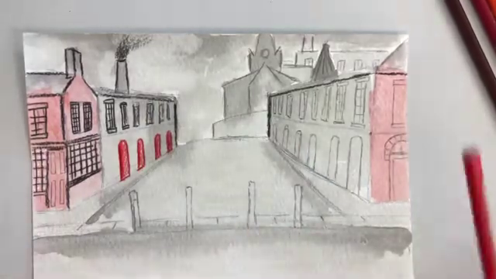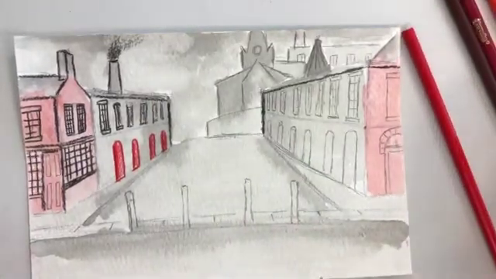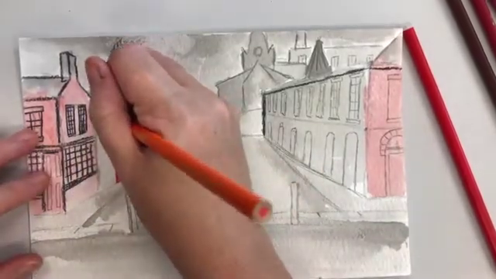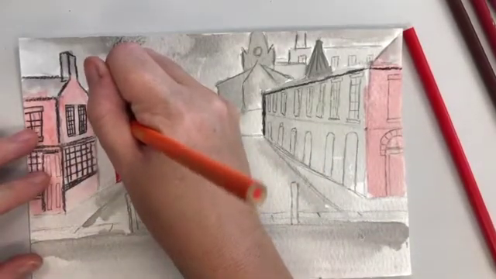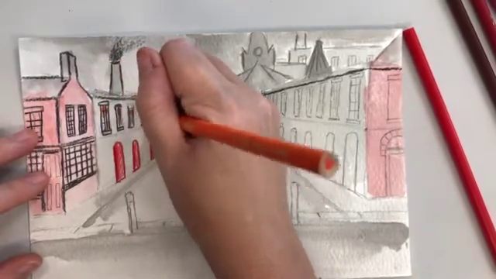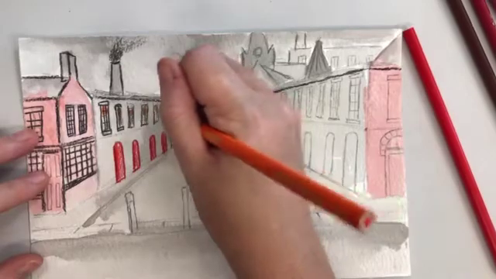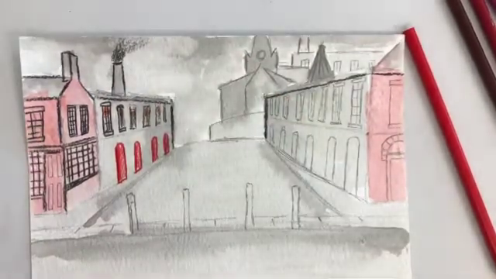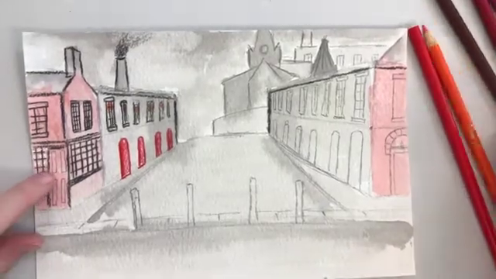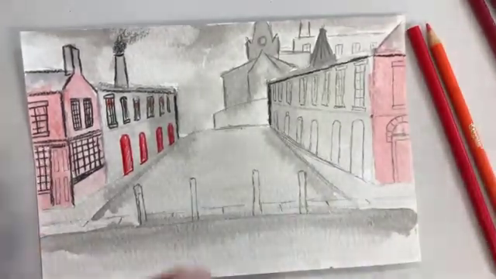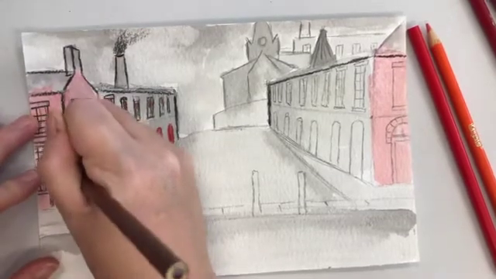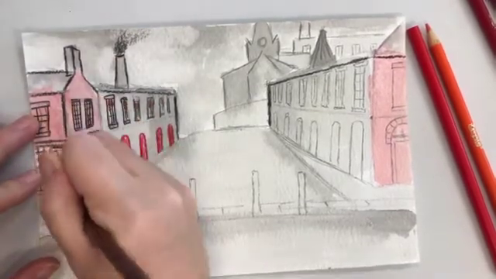Okay, now some of the windows have some orange curtains in them, so I'm going to just do the top here with a little bit of orange. Okay, and then let's see, I'm going to do this door here brown. So I'm going to put in my door panels with my brown pencil.